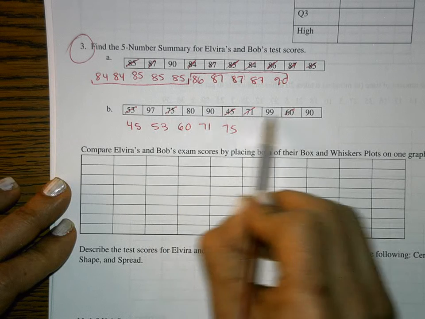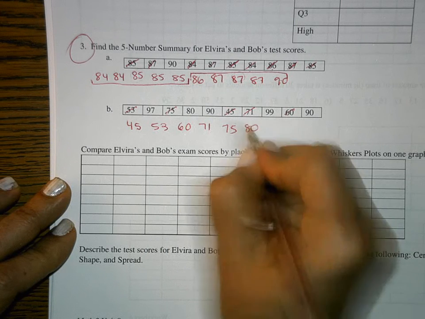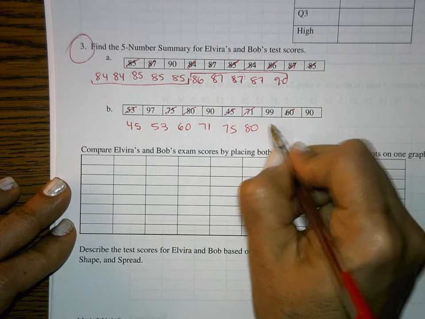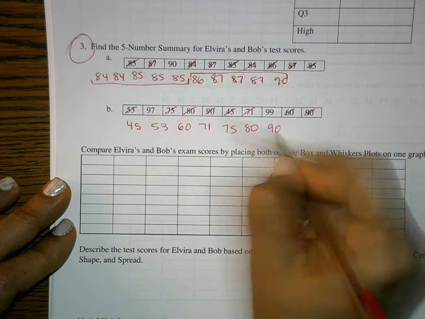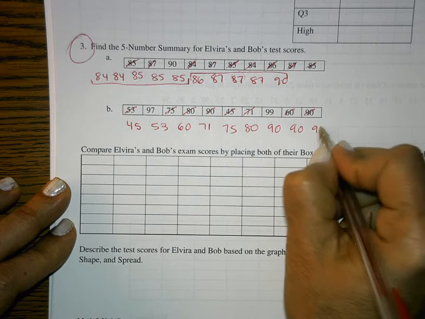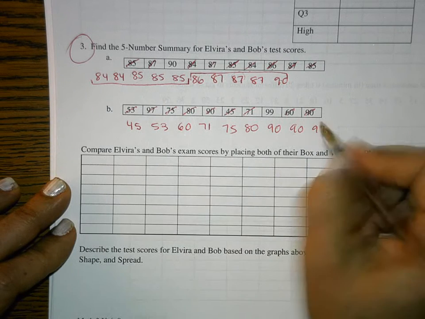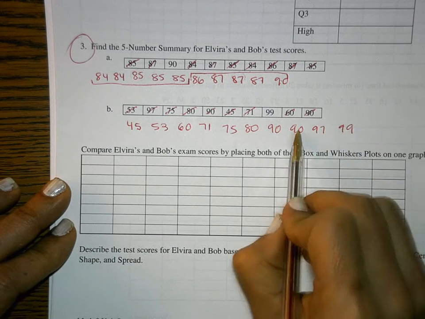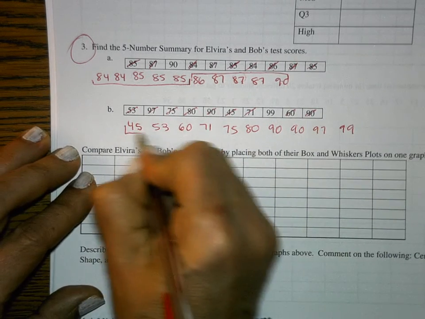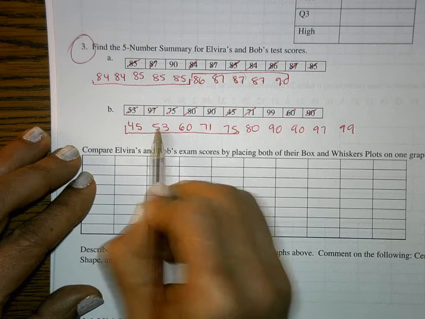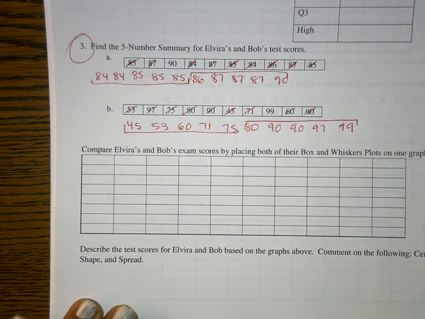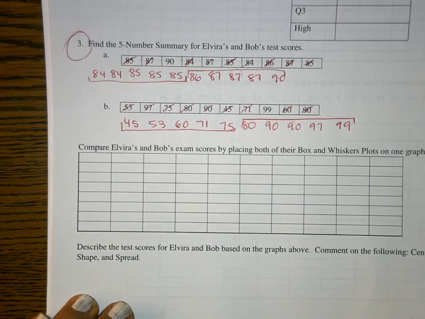And then it looks like he got an 80, and then it looks like he got two 90s, one right here and one right here, and then he got a 97, and then he got a 99. 1, 2, 3, 4, 5. So there's the bottom 5. 1, 2, 3, 4, 5. And then there's the top 5 for Bob. Okay? So we organize from lowest to highest.